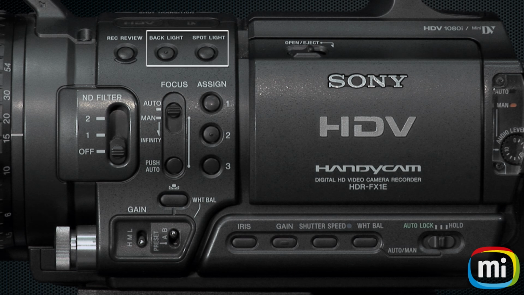Backlight and spotlight. If you have problems with your subject because it has its back to the sun or other lights, you can adjust the exposure to prevent the subject from becoming shadowed by just pressing the backlight button. When the subject is lit by a strong light, such as in a theater, use the spotlight function to prevent people's faces from appearing excessively white.